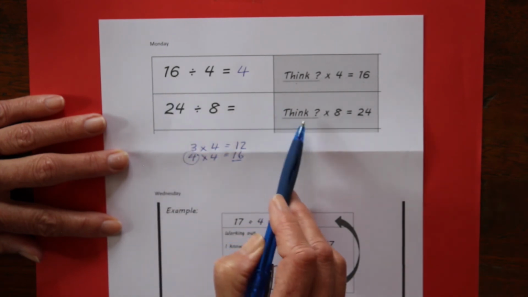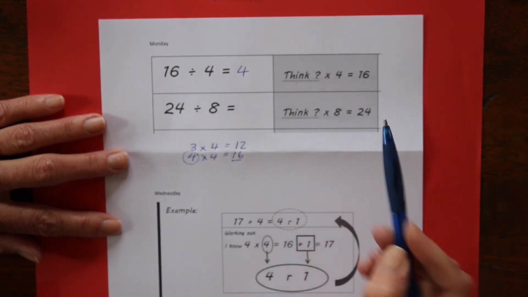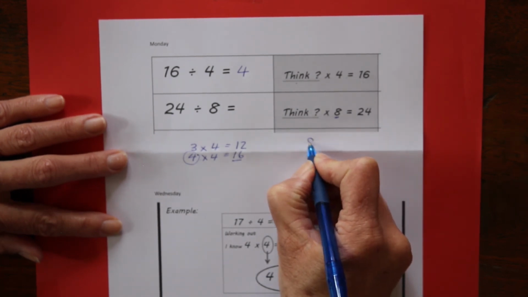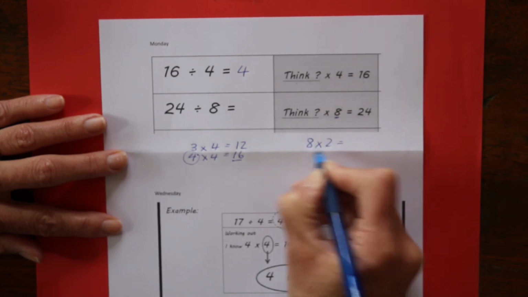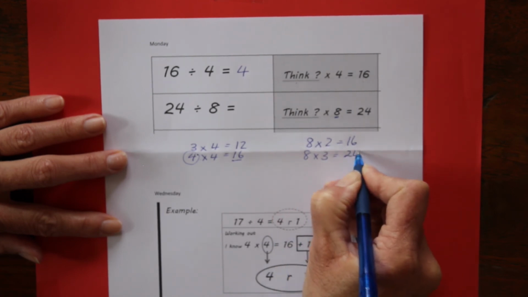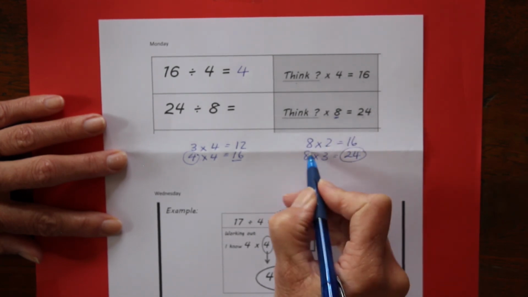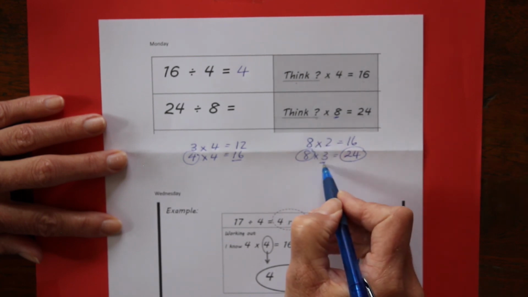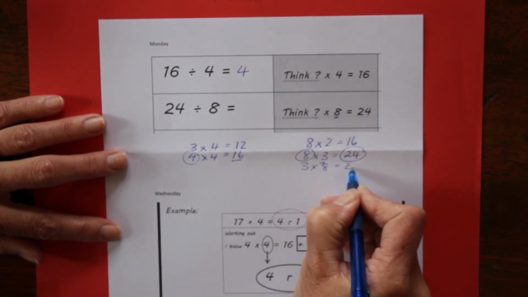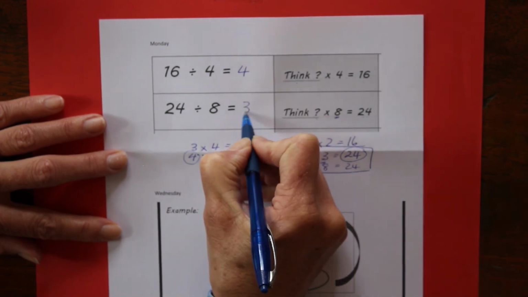Let's have a look at this one: 24 divided by 8. Got to think. I'm looking at my 8 times tables this time. Let's write down some 8 times tables. I know that 8 twos are 16, nice and easy. I know that 8 times 3 is 24. I'm going to stop there because here's the 24, here's the 8. Which is the number that's missing? This number should be a 3. 3 8s are 24, and we know that's true because we wrote it the other way. They're both exactly the same, just switched around. Here's my 3. Let's do a double check.